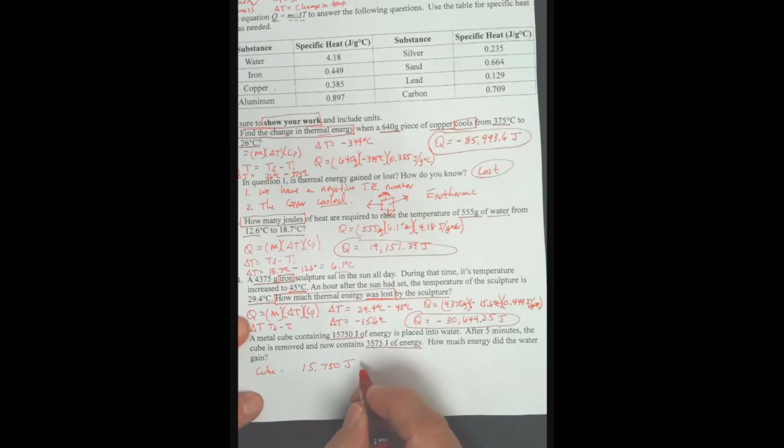So let's figure out. We have a metal cube, and it starts with 15,750 joules of energy. After 5 minutes, the cube is removed, and now it has 3,575 joules of energy.